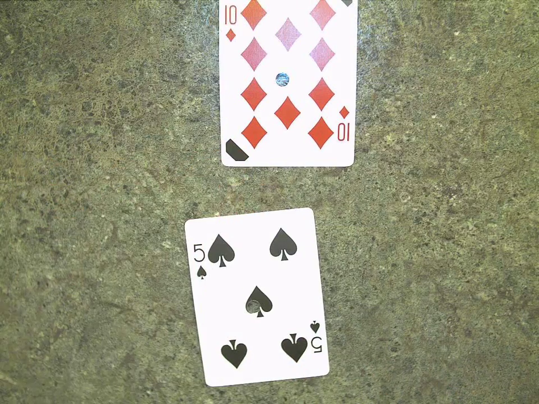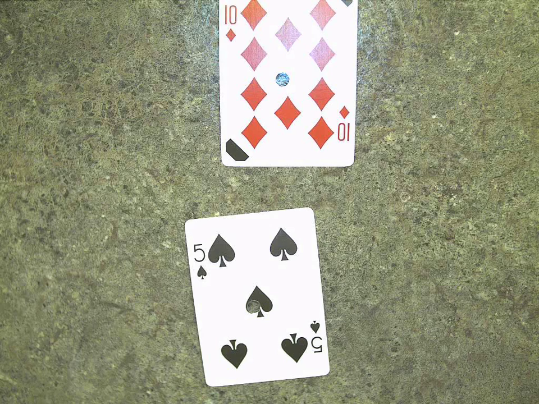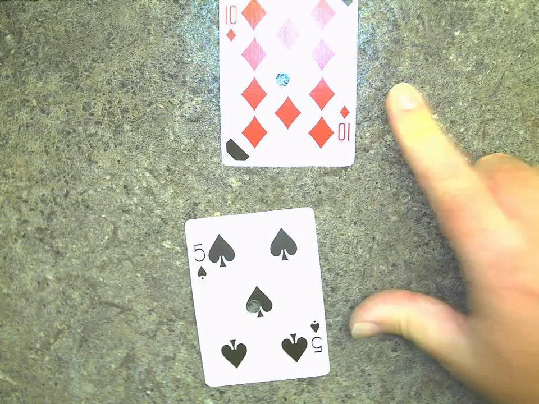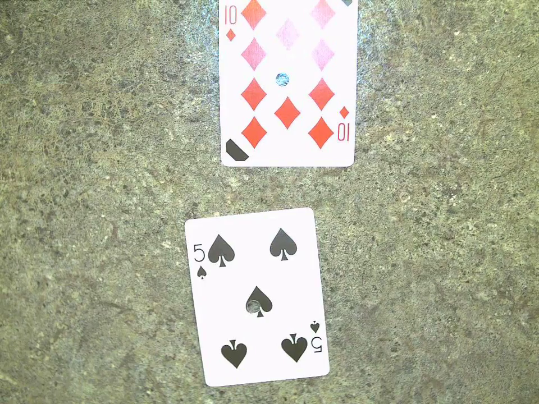Opposite signs do what? Anytime you have a red and a black, positive and negative, subtract. 10 minus 5 is 5. Keep the sign of 10. What's your answer, Andrew? Negative 5.